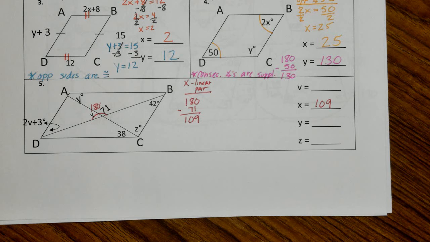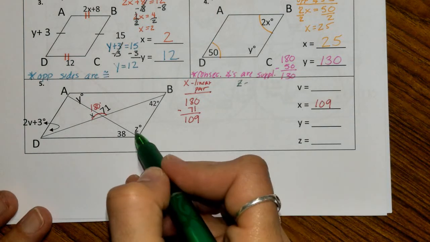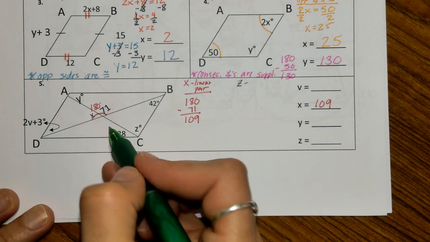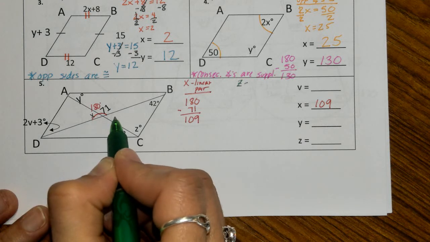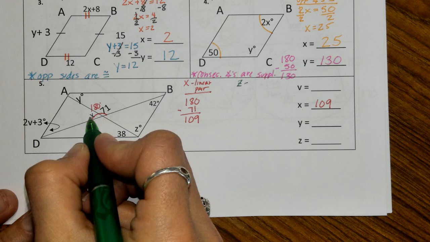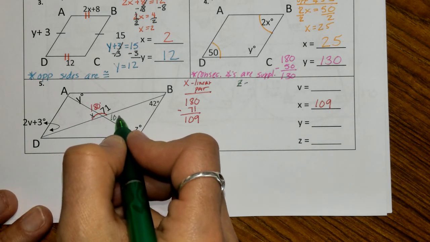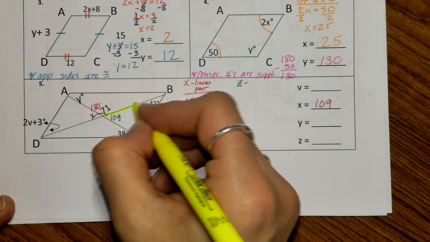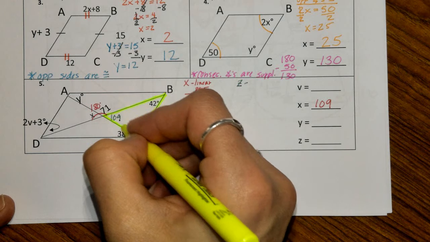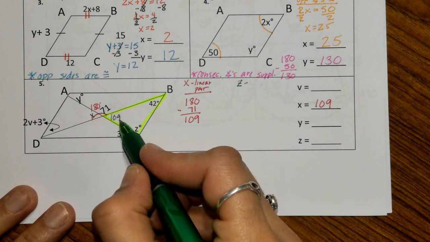We are going to now go find z. Let's pay attention to what's going on here. With z over here, we know that these angles right here are vertical angles, x and this angle over here. So if x came out to 109, that means its vertical angle over here is also 109. And then we have a triangle, so we're going to use the Triangle Sum Theorem.